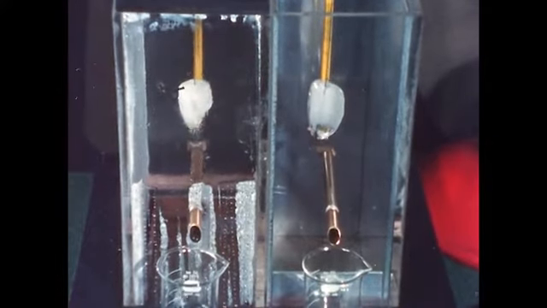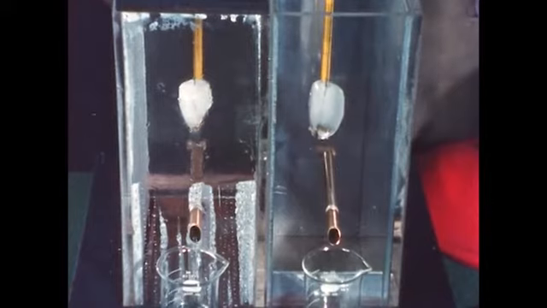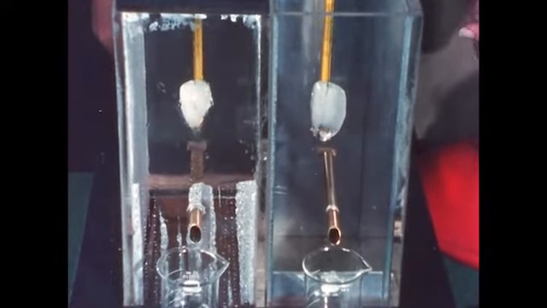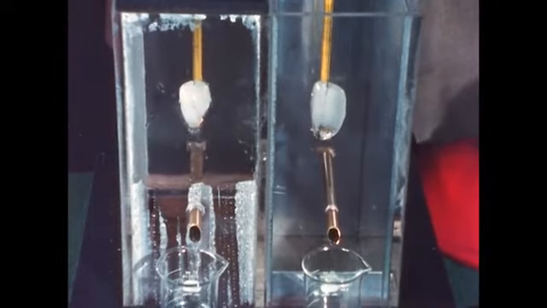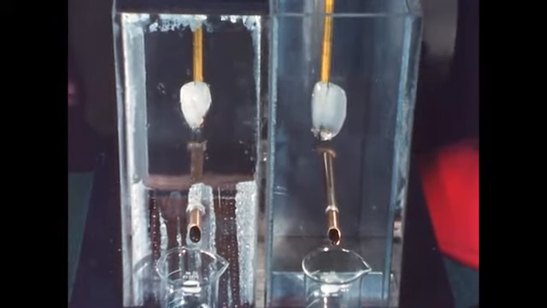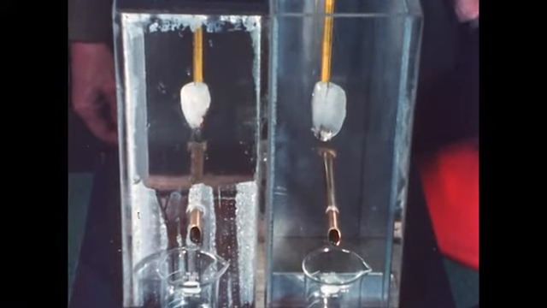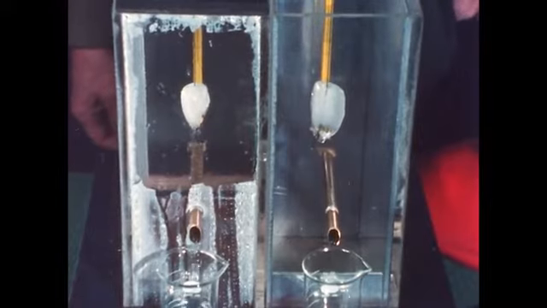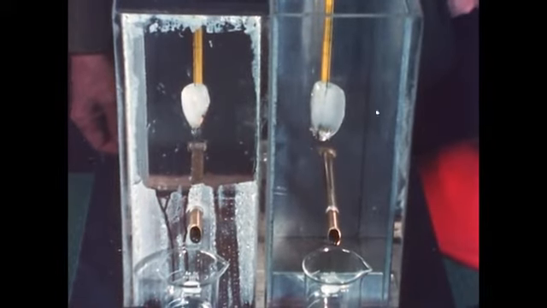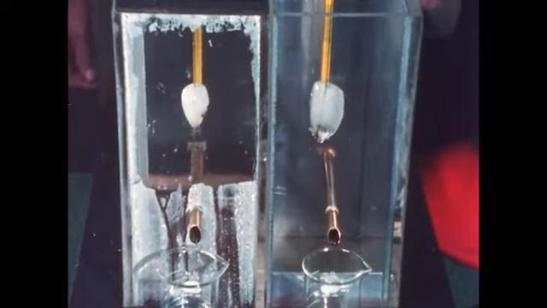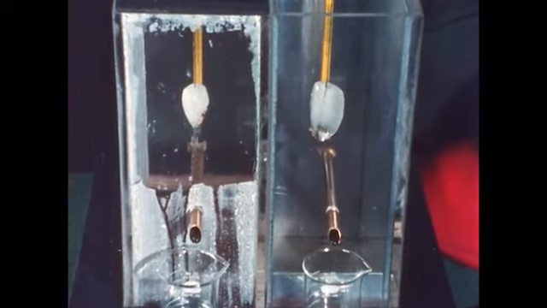In the right-hand side, air is giving up 24 calories per gram as it cools from 100 degrees to 0. But on the left-hand side, the steam is giving up 580 calories per gram just condensing to water, and another 100 calories per gram cooling down to the temperature of the ice.